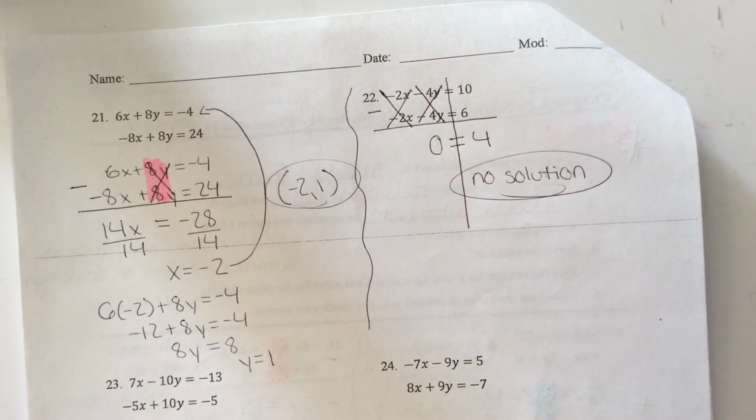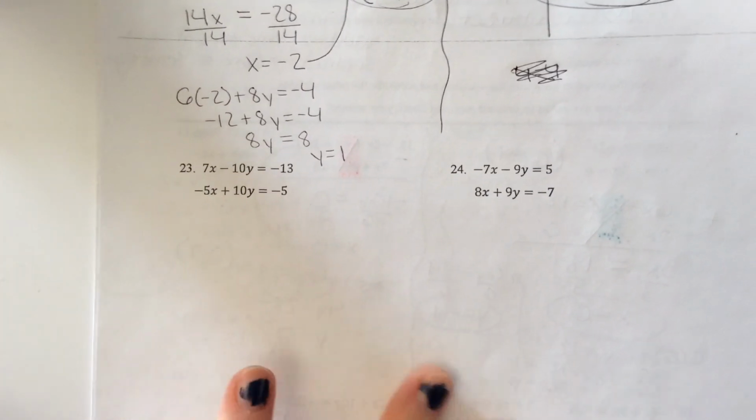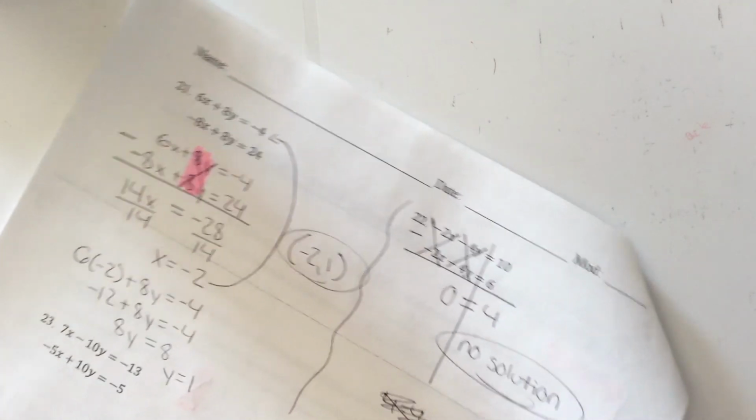Okay? So don't forget to do the last two problems on this side, plus 19 and 20 from the first side. You do have summary questions, so don't forget to do those.